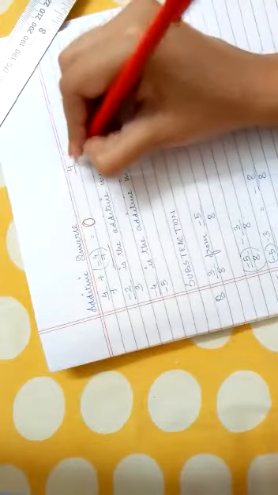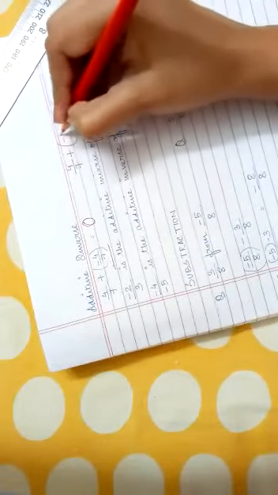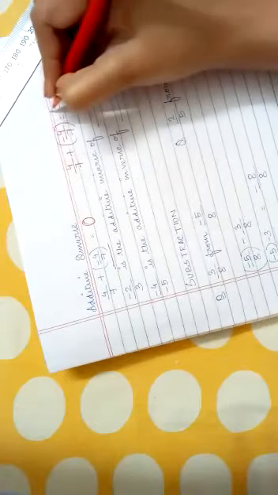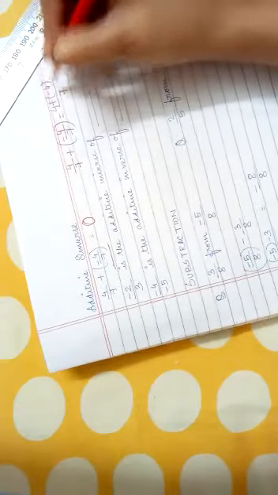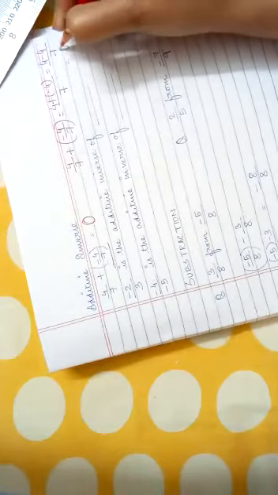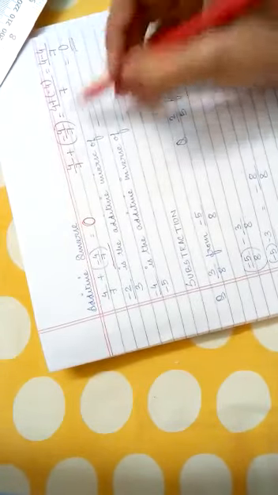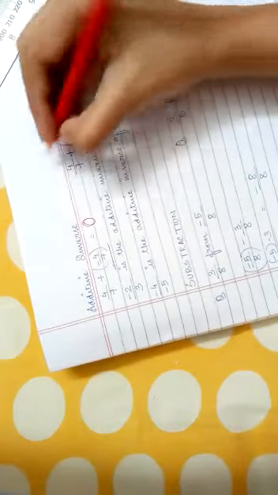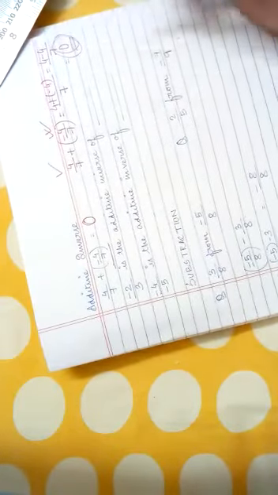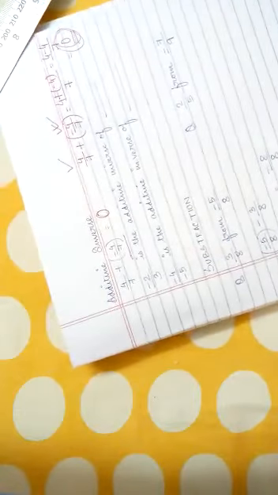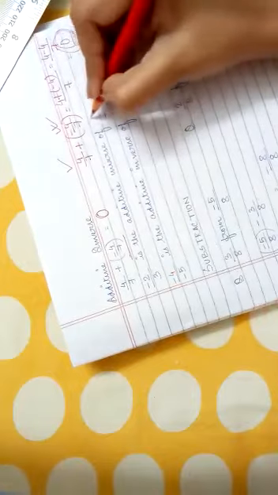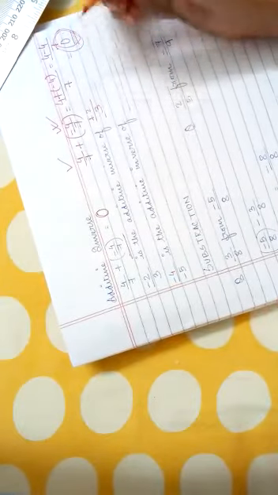Why? It was 4 by 7 plus minus 4 by 7. So this is what? 7 as the denominator, 4 plus minus 4, which is equal to 4 minus 4 by 7. So this is what? 0. So adding the rational number and its additive inverse gives us 0, right? So what is the additive inverse of minus 2 by 3? It is plus 2 by 3, right?